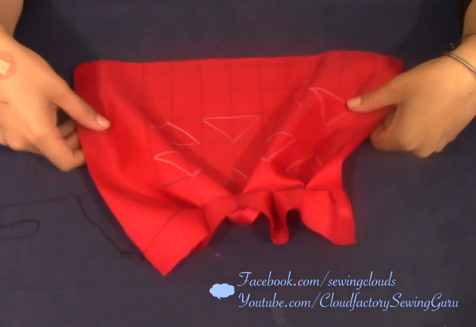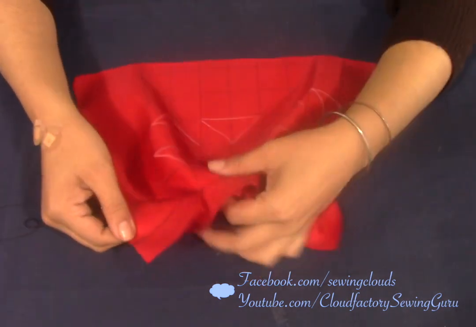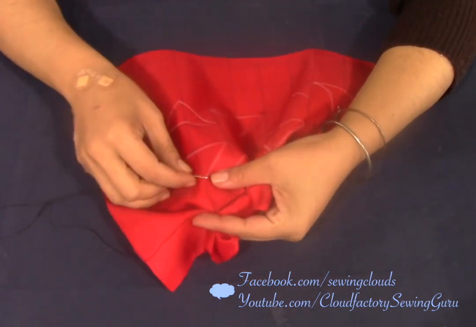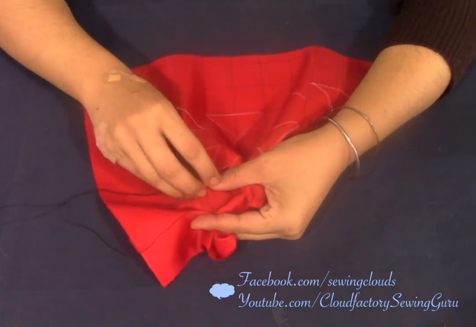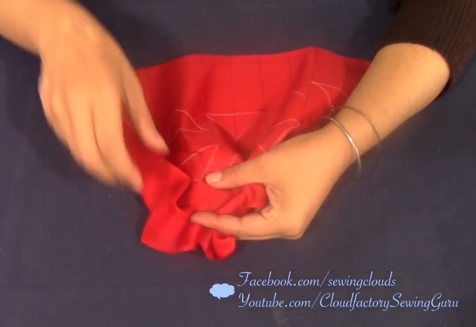And the first line of units will look like this. Now let's move forward to the next line, working in the same way.